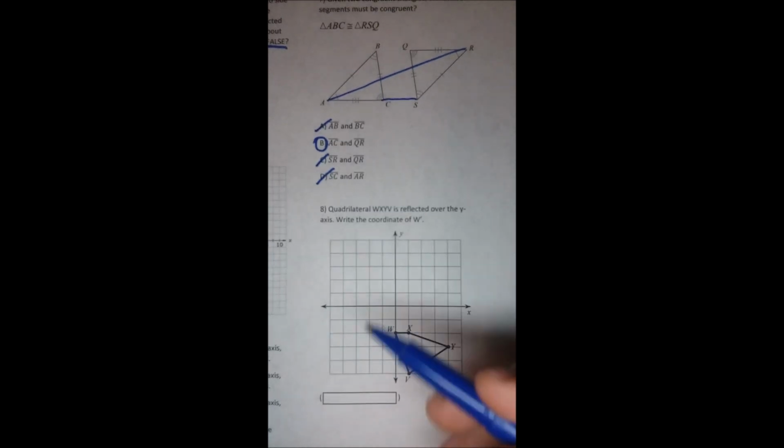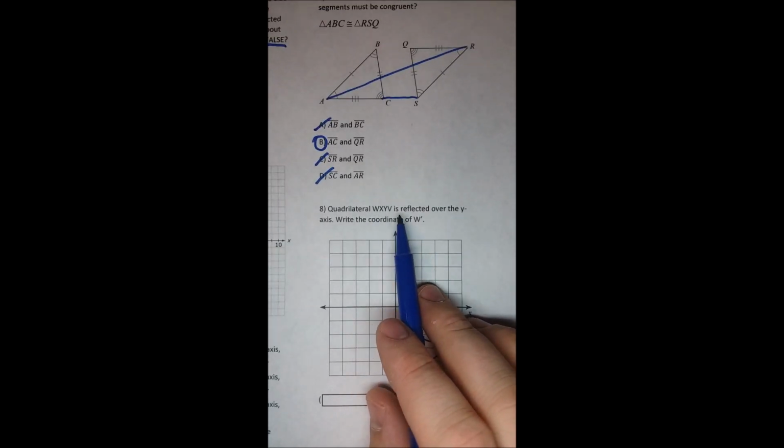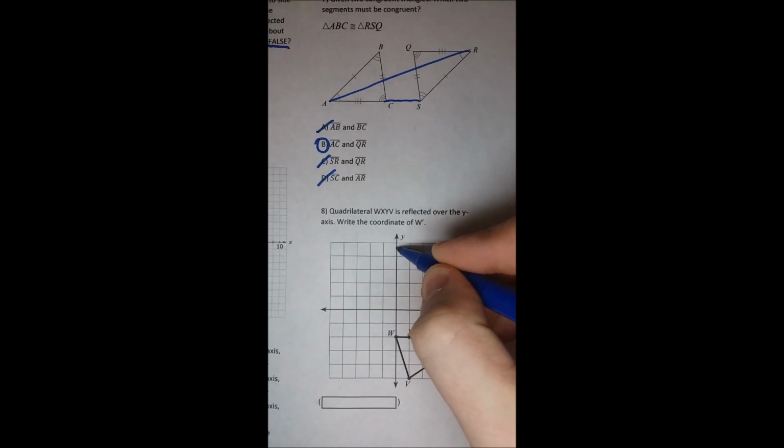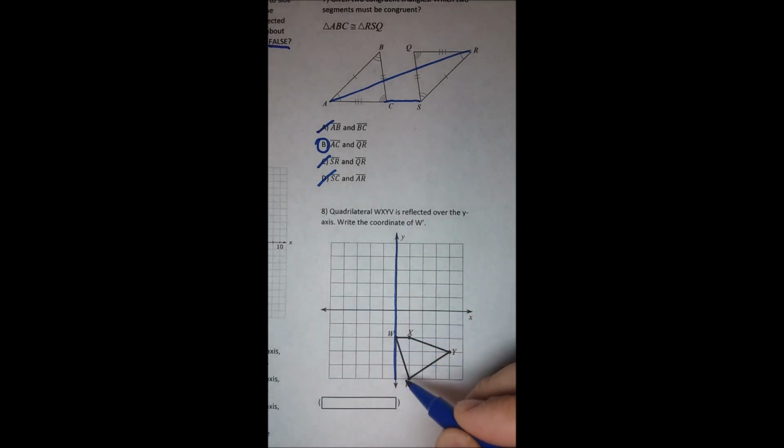Number 8. We need to write down the coordinate of W prime after this quadrilateral has been reflected over the y-axis. This is the y-axis right here. So we need to reflect it. And here's how it's going to look once it's reflected. And notice that 1, 2, 3, 4, 1, 2, 3, 4. Here you go. And this is how it looks, like a little butterfly.